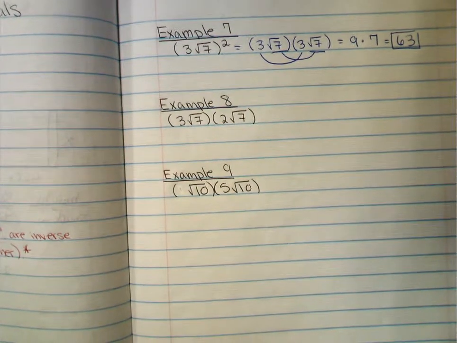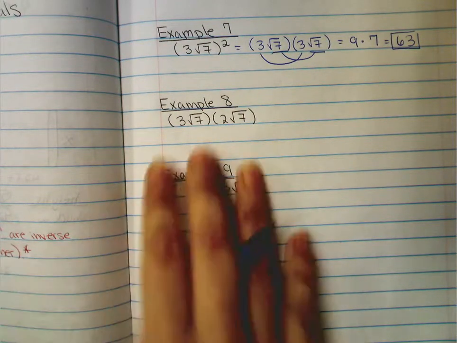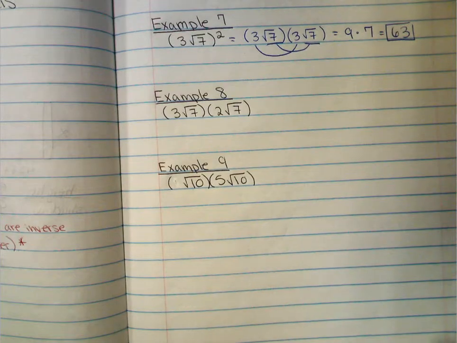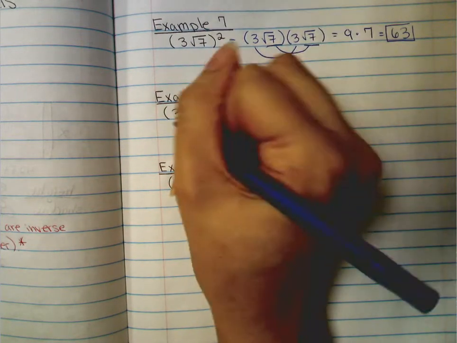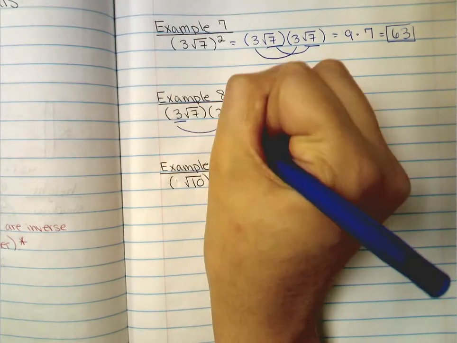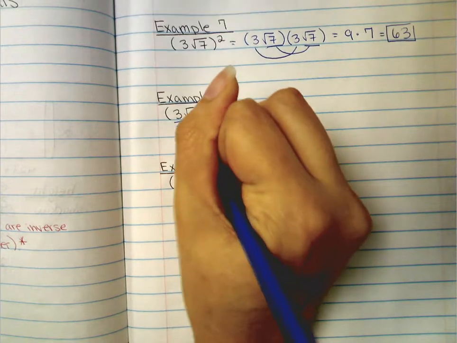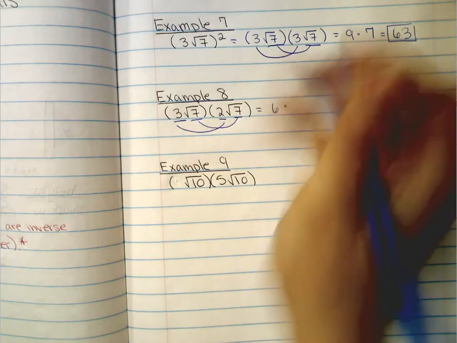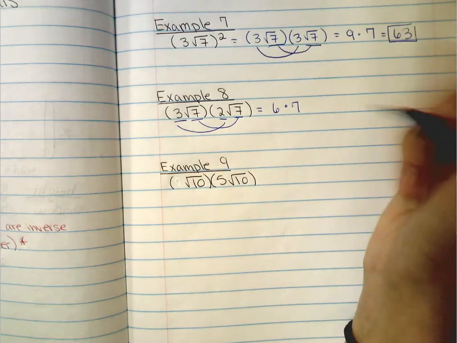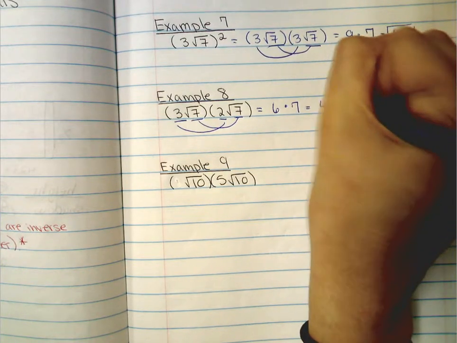And the next example, very similar. Multiply numbers outside. 3 and 2, so 3 times 2, that's 6. Square root of 7 times square root of 7, that's just 7. 6 times 7 is 42.